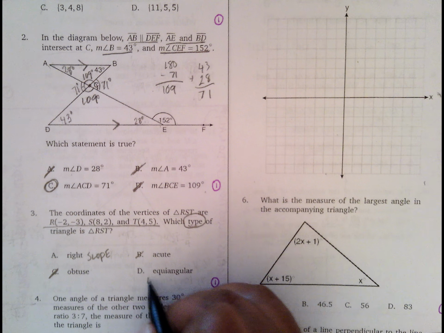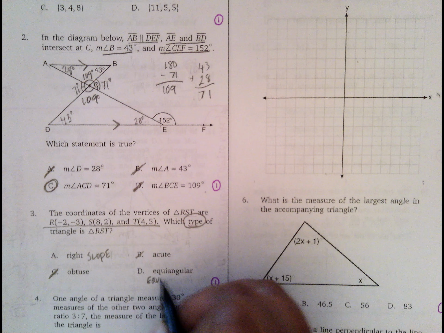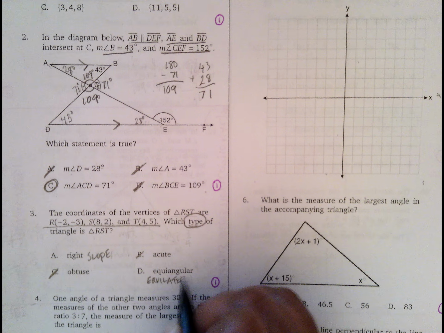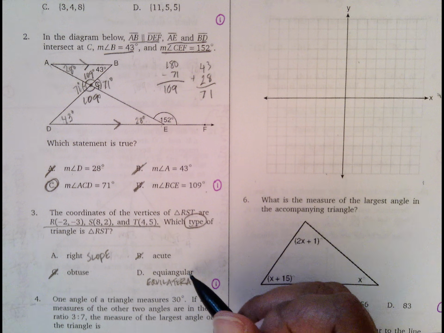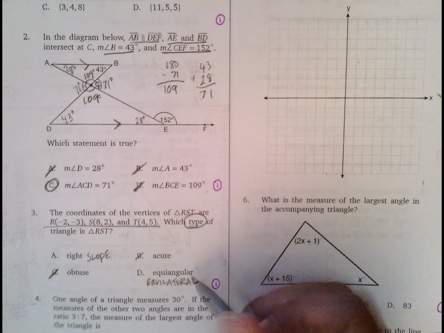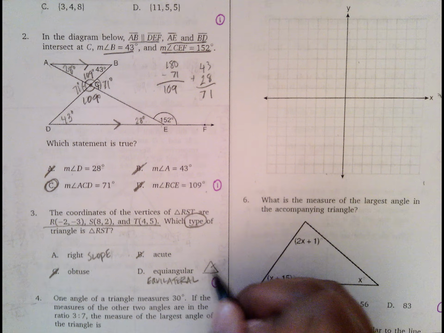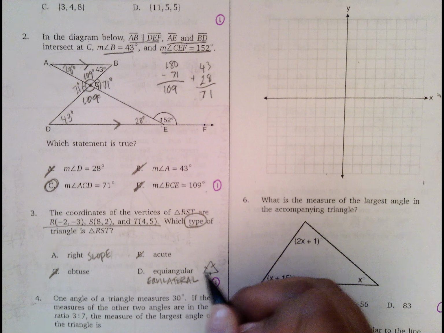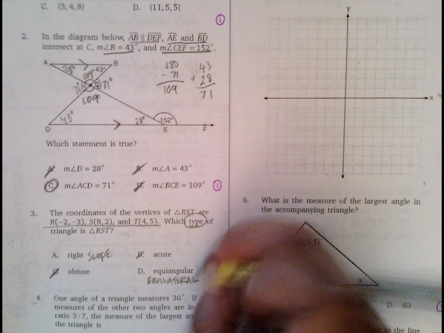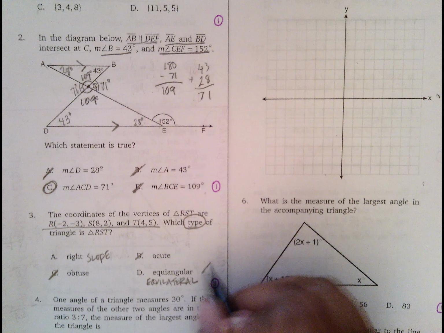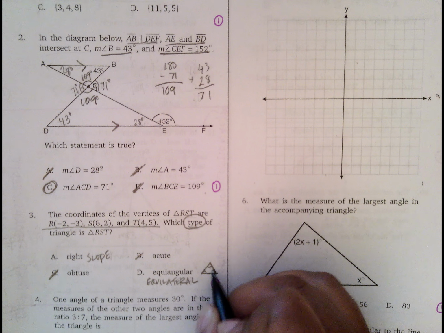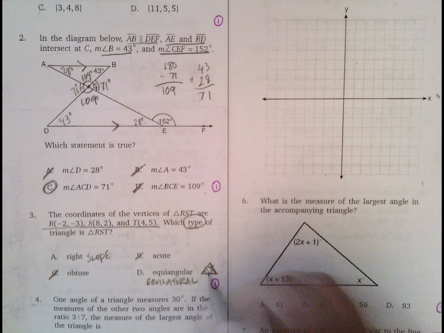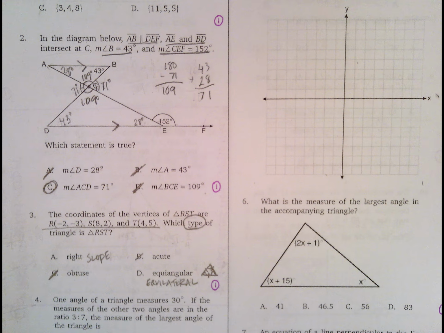Equiangular and equilateral are the same thing. Equiangular means they have three congruent angles, which would mean, by the properties of a triangle, that they have three congruent sides as well.